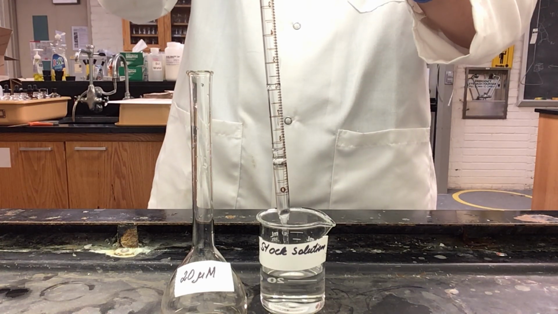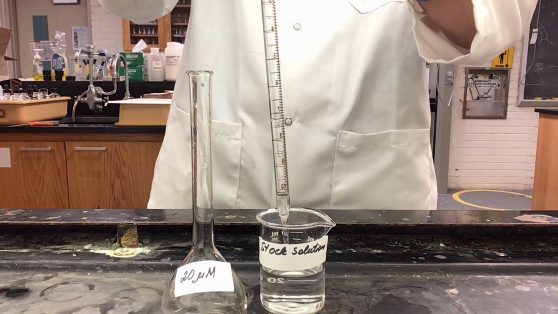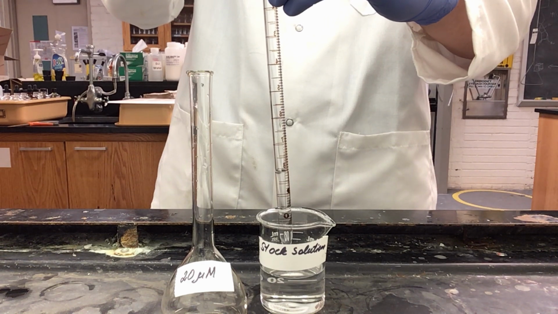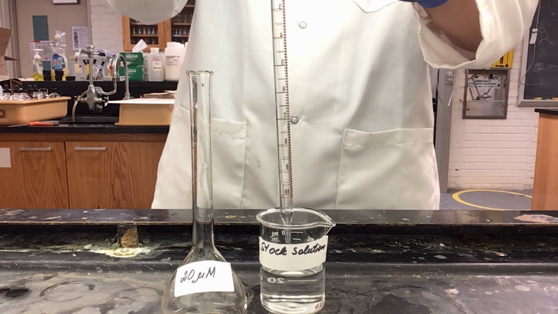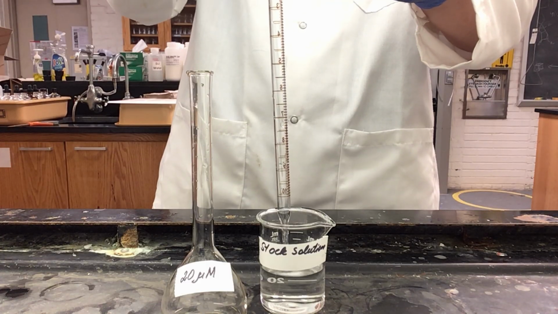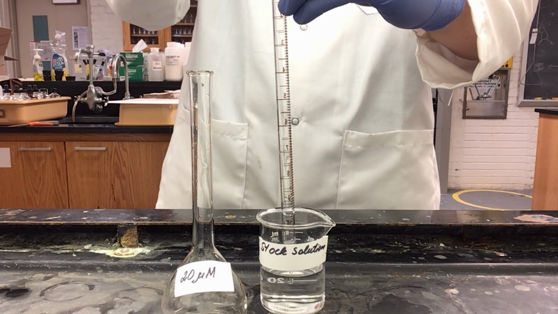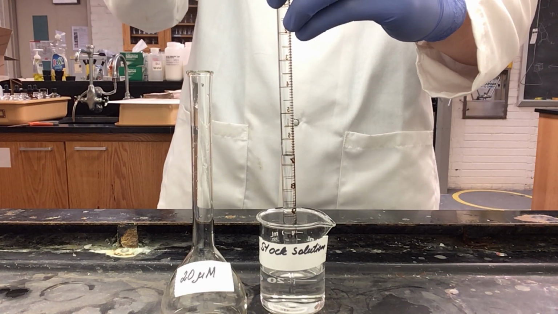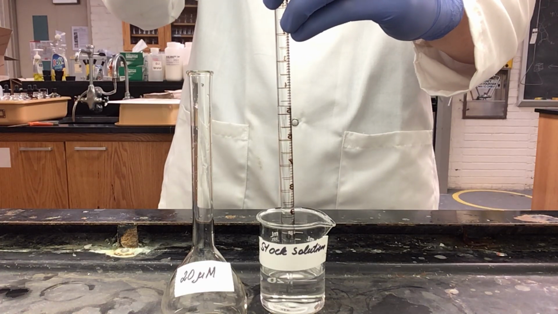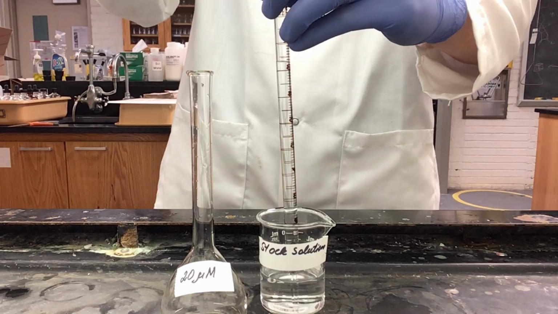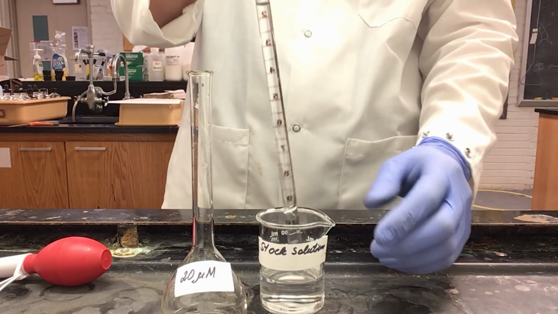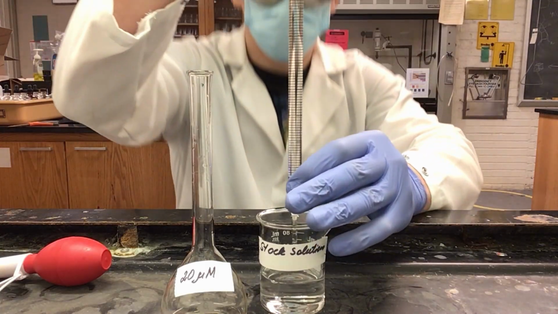Right now, I am rinsing my glass pipette with my stock solution. This is so that I get a more accurate reading. Now that I have rinsed 3 times, I can go through and make my actual measurement. So I will pull up solution past my mark, remove my pipette bulb, and then quickly put my finger over the end.